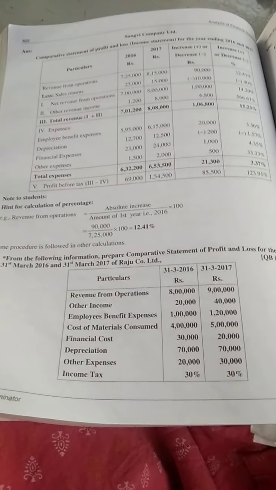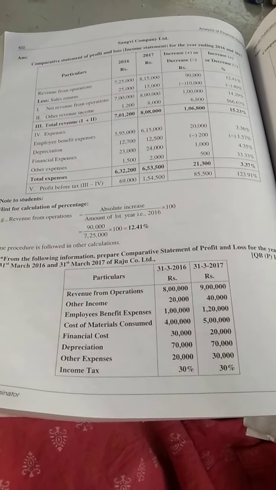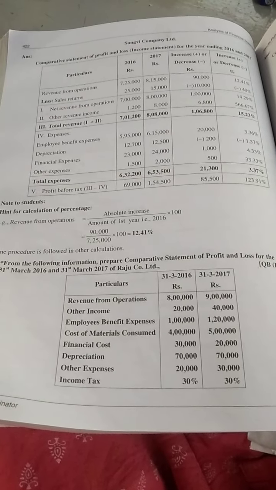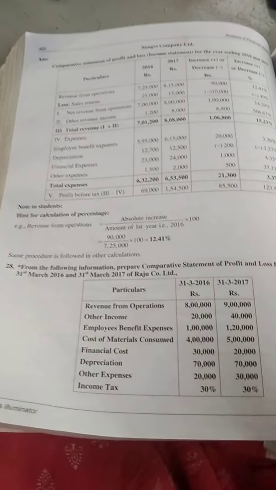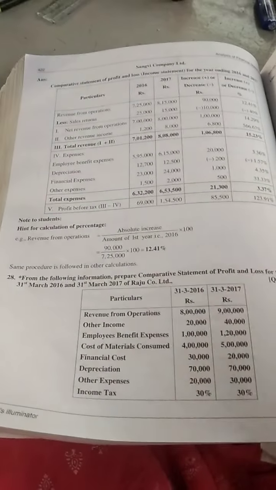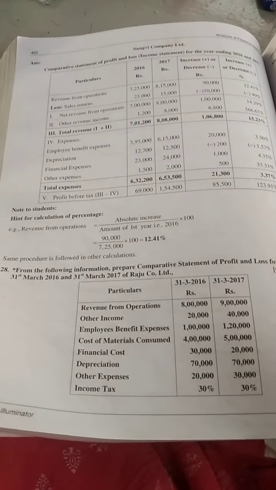Okay, this is comparative income statement and common size. I'm just covering both the concepts in one video because there is less chance for this question to appear. But if it comes, you'll have to be ready to do it.